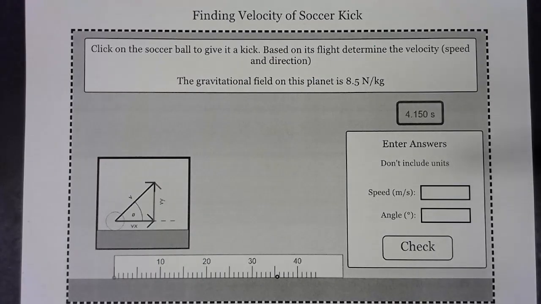And keep in mind, we're given a value for g, so we are assuming that we are on a planet with a little bit different gravitational field than Earth. So remember to use that instead of 9.8 in your calculations.